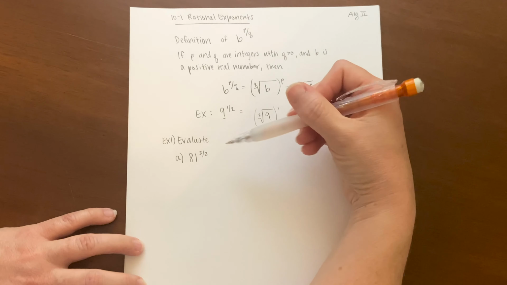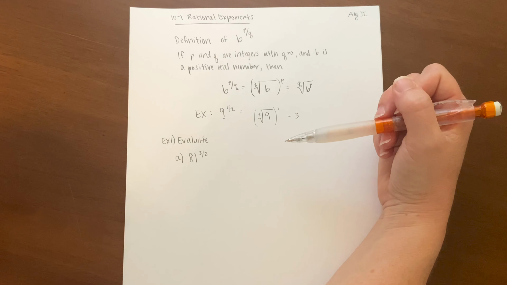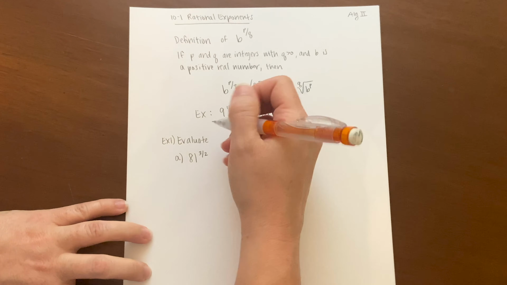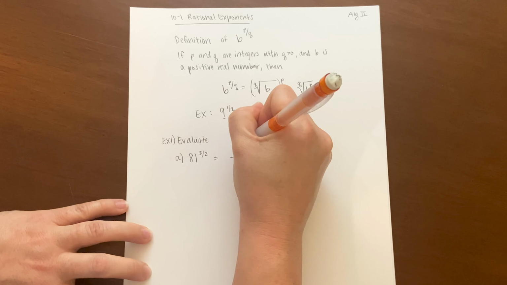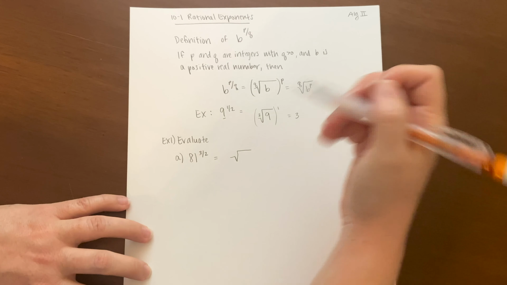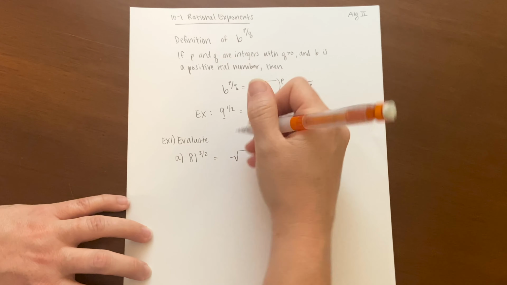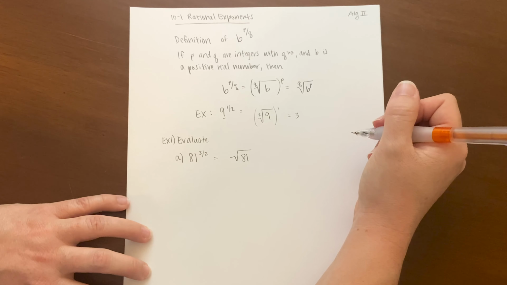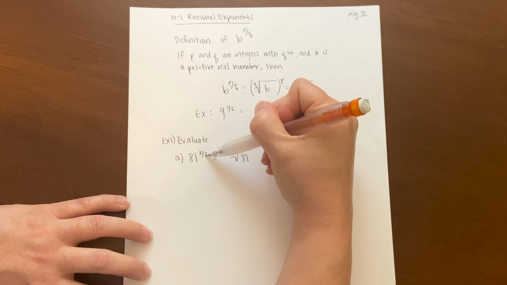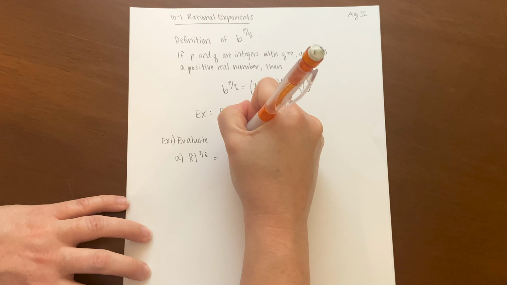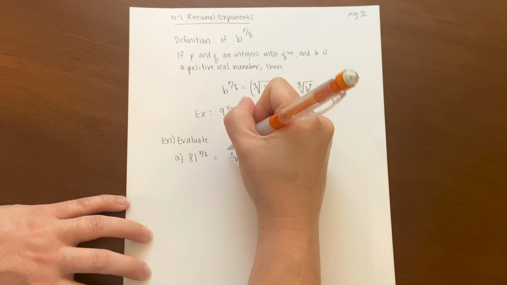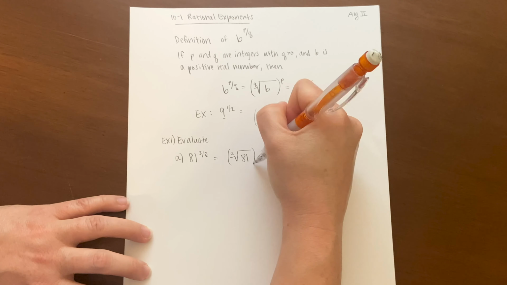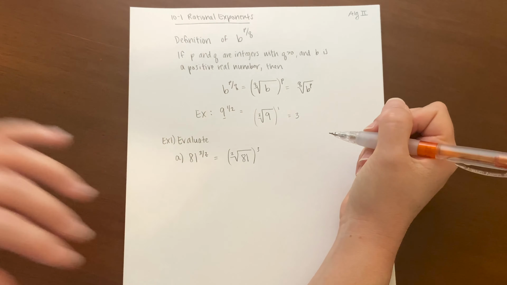So the way we're going to do this is we're going to rewrite it in radical form. So when we go to rewrite it in radical form, you can start with your radical sign. Your base is the 81. The base goes inside the radical sign. Your root is on the bottom. So just like a tree, the root is 2, so that's a square root. And then the top number is your exponent, so that's cubed.